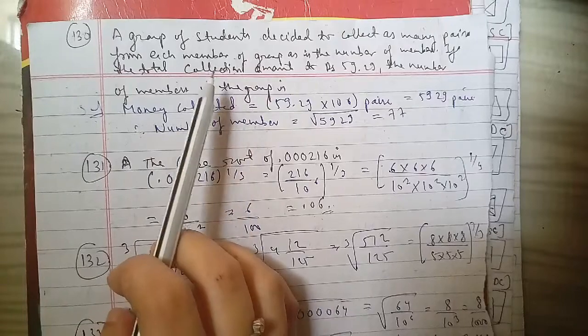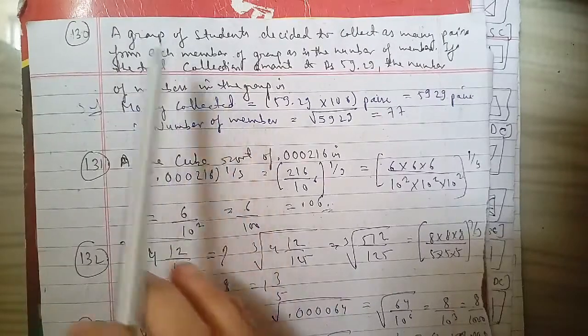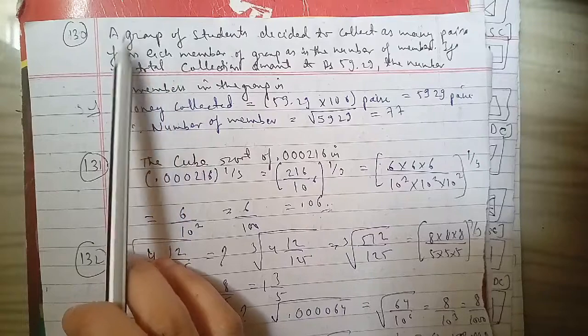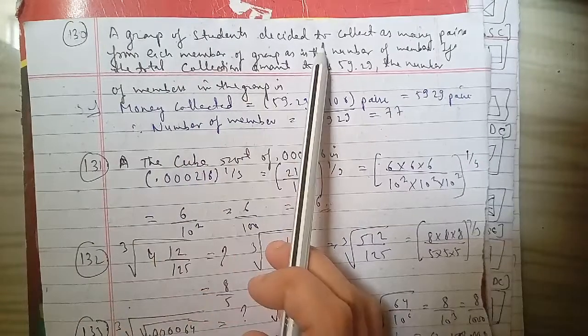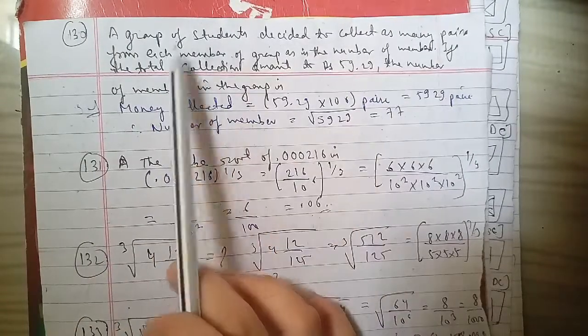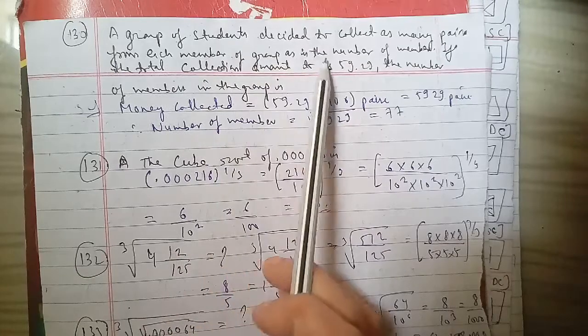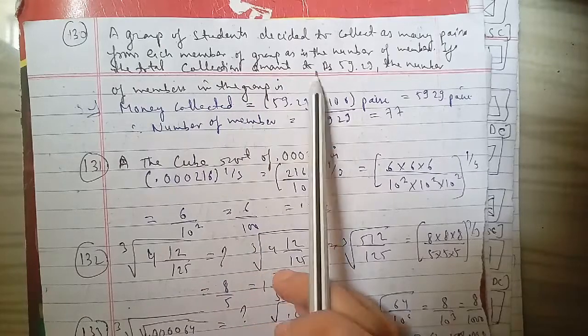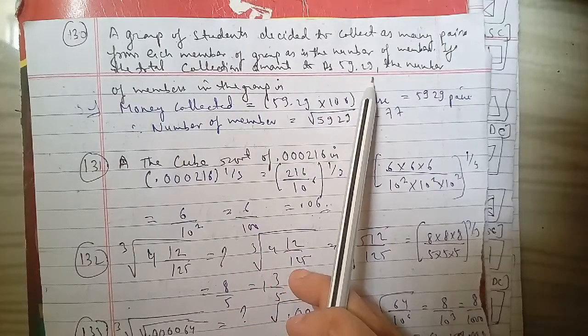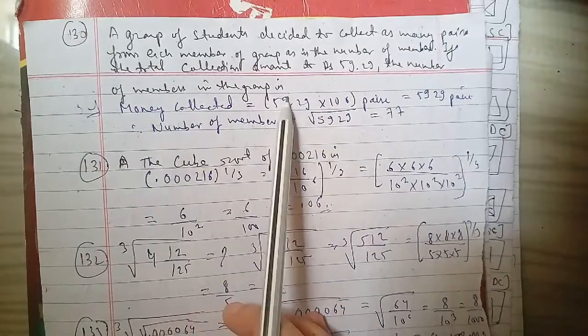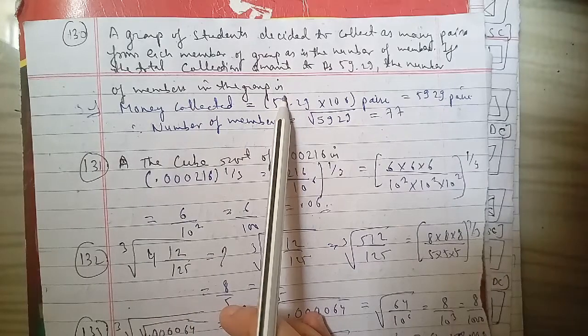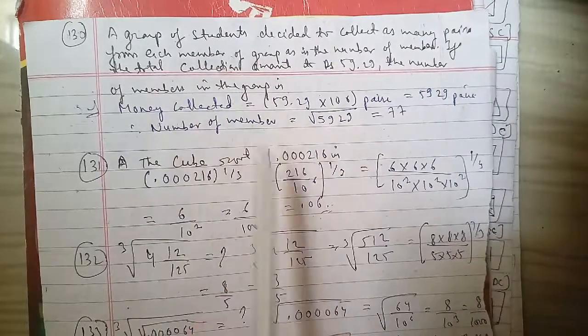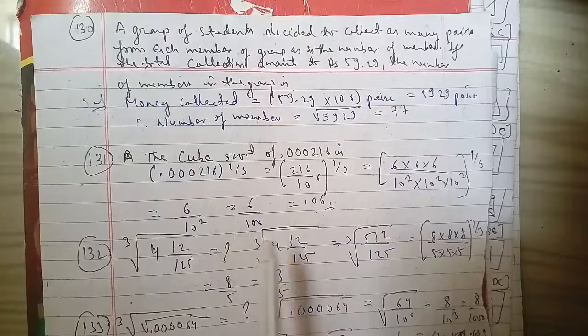So here we go ahead with another question, that is the 132nd question of the session. The question is, a group of students decided to collect as many paise from each member of the group as the number of the members. If the total amount collected is rupees 59.29, then the number of members in the group is what we have to find out. And the options here are 57, 67, 77 and 87.